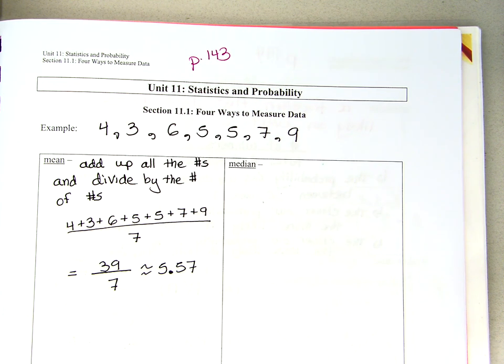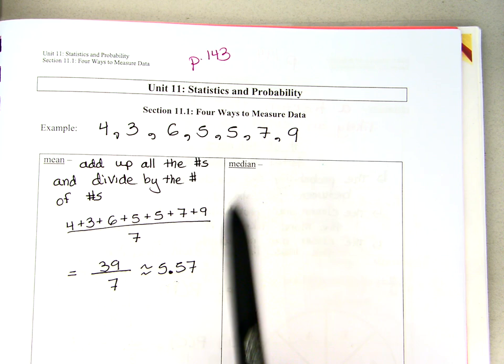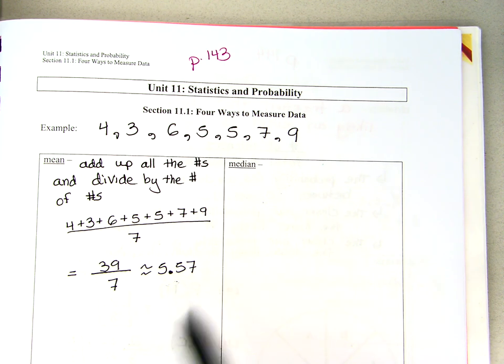We add them all up, we divide by the number of numbers. This kind of tells me just the average of our numbers. If these were like test scores, on average you got about 5.57 out of 10 or something like that on a test.